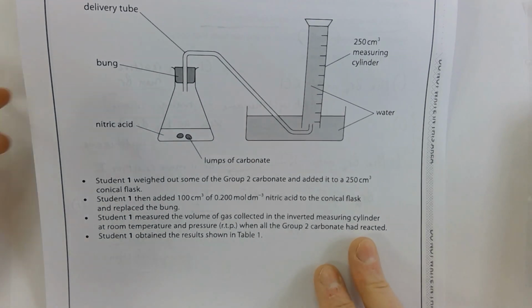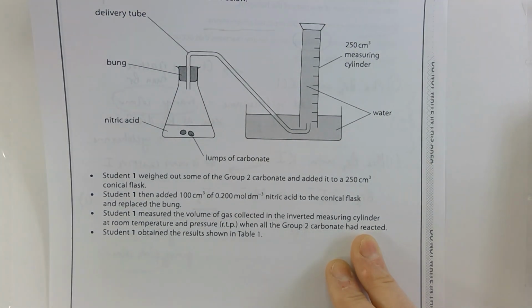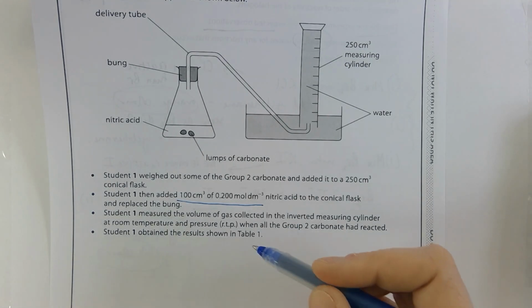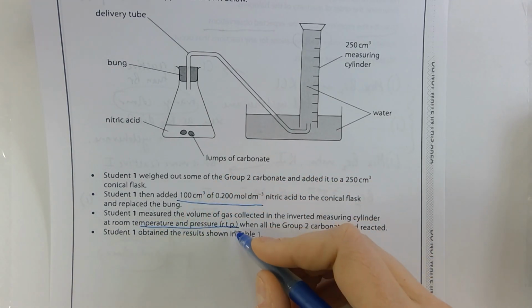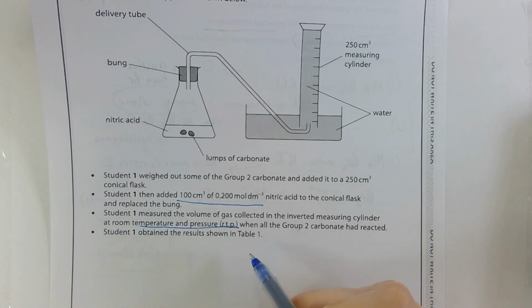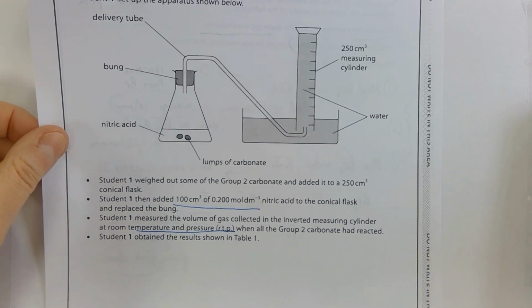So we've got the student weighing out some of the carbonate, adding it to the conical flask, adding their nitric acid. We've got the volume and concentration. I'm guessing we maybe need that later, and then putting the bung on the top. And it's done at room temperature and pressure. Now that's my signal that in a mole calculation I can just use moles equals volume over 24,000, or volume over 24 dm cubed. And then all of the group 2 carbonate reacts and we get some results. So let's have a look at our results table.